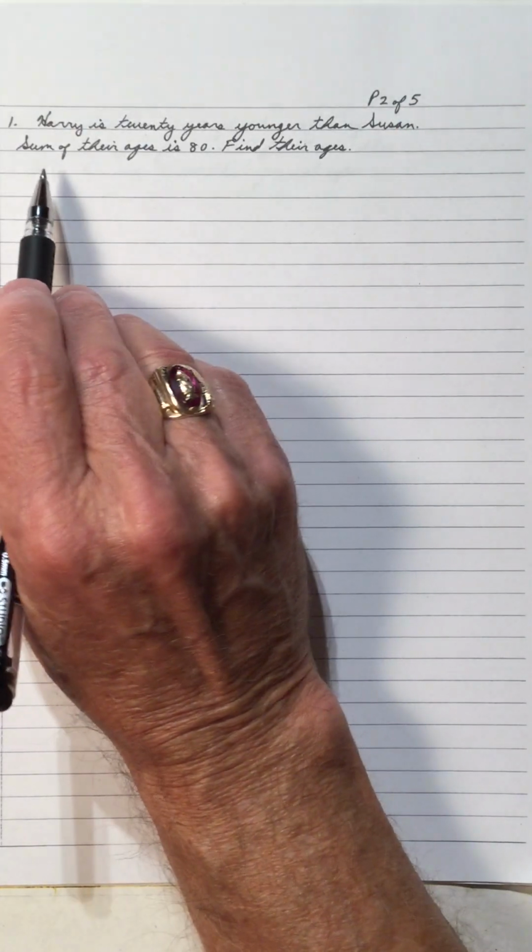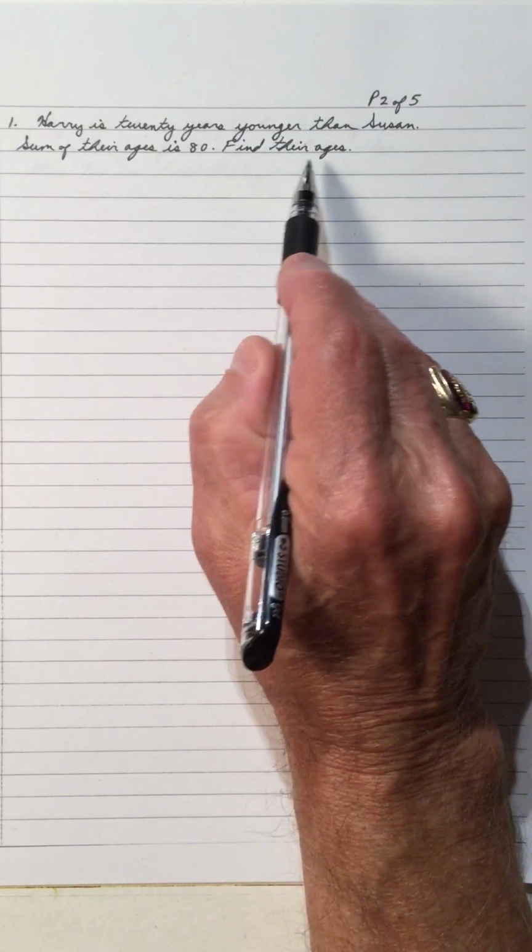Harry is 20 years younger than Susan. The sum of their ages is 80. Find their ages.